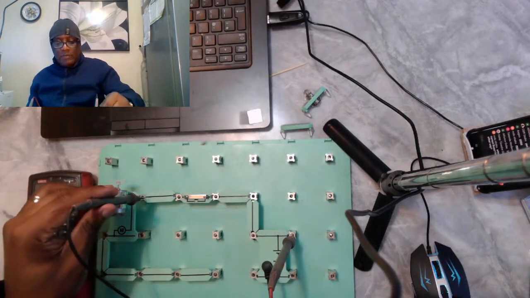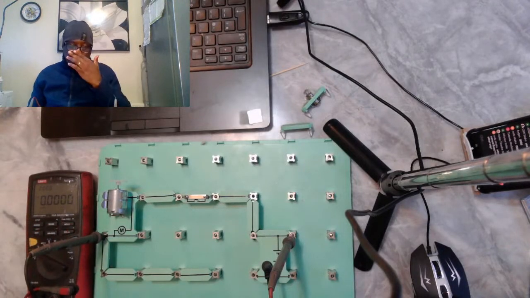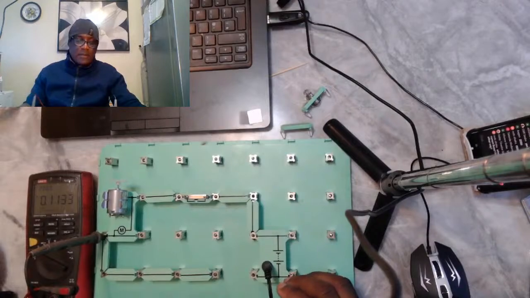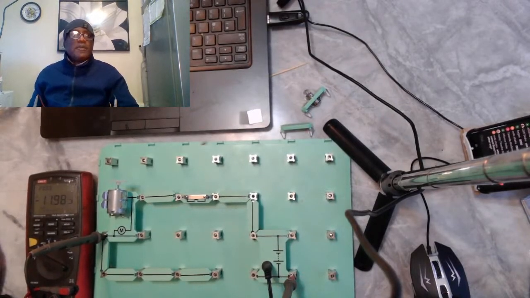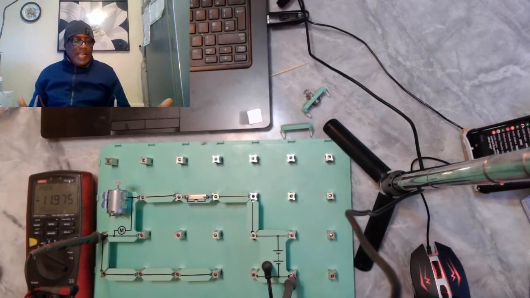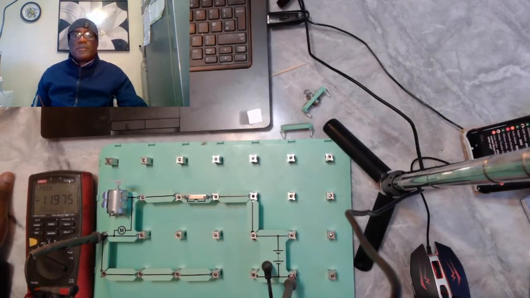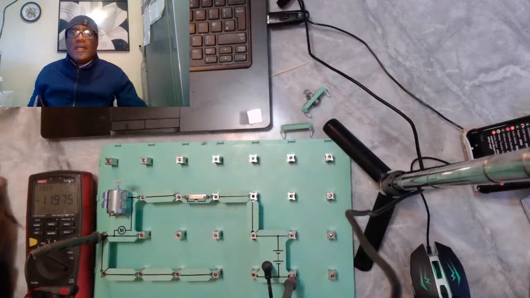Okay, and then we come and check the negative side, and then we have got all the voltage on the negative side. I know there are other ways of doing these things.